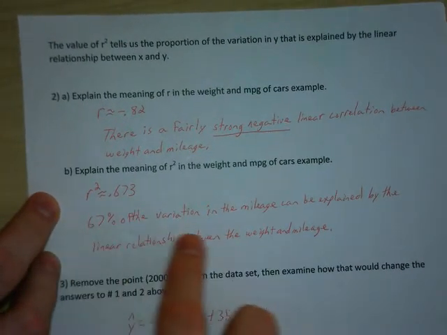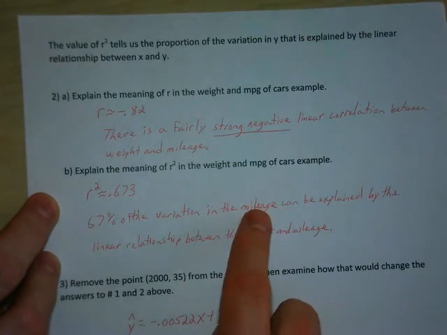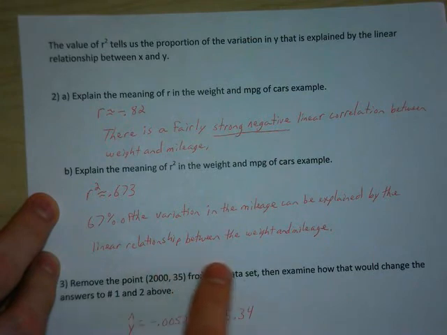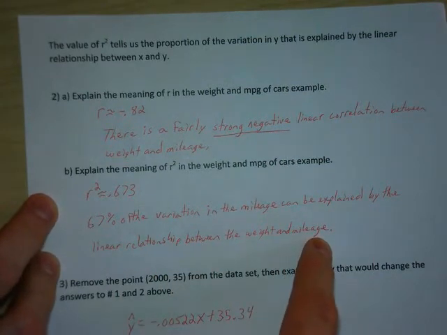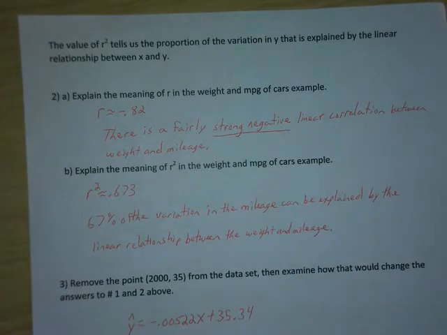So about 67% of the variation in mileage, the y, can be explained by the linear relationship between the weight, x, and the mileage, y. So basically, when you look at the relationship between the mileage and weight of a car, the weight appears to have a high correlation with how the miles per gallon may change.